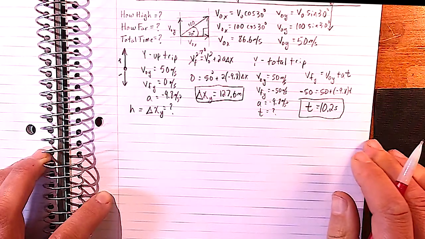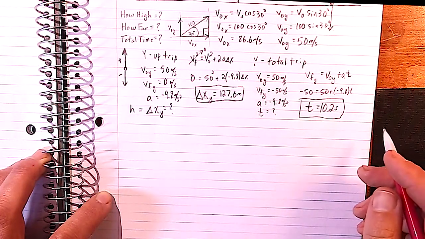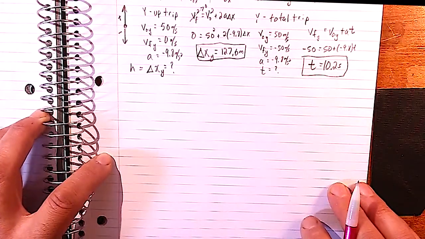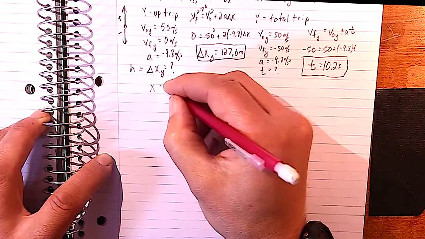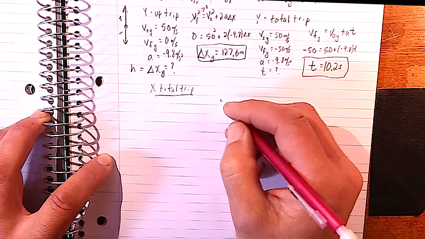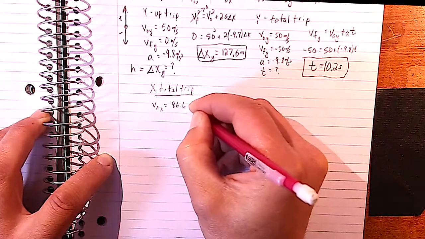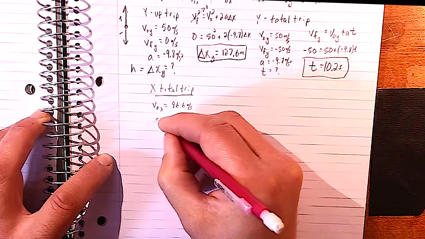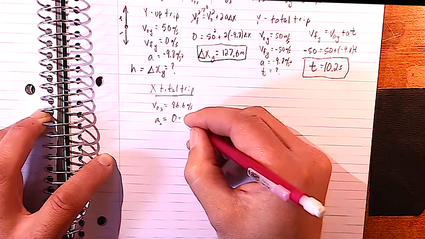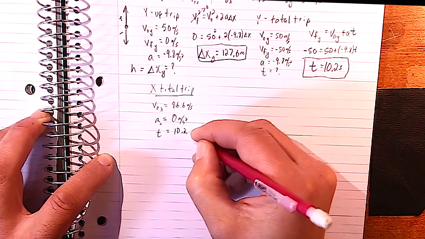So we only have one question left to answer, which is, how far did it go? This is sometimes called the range. So now we're looking for the horizontal trip. So we're going to do this as an x total trip. And we know in the x direction from our v naught cos theta that our v naught x is 86.6 meters per second. And our acceleration, remember there are no net forces in the x direction, so that x acceleration is 0. And we know from the last problem that our time is 10.2 seconds.